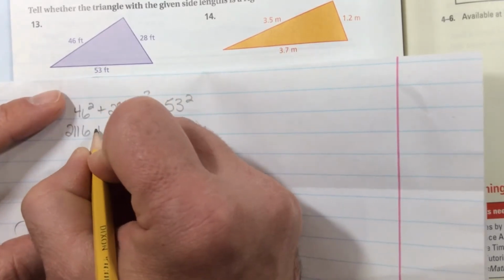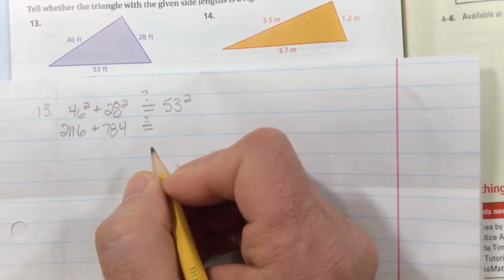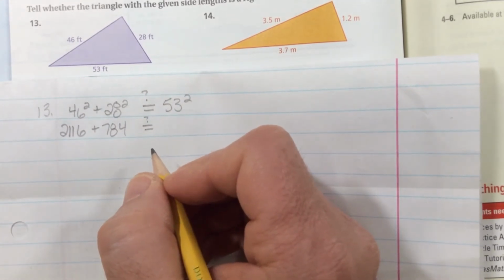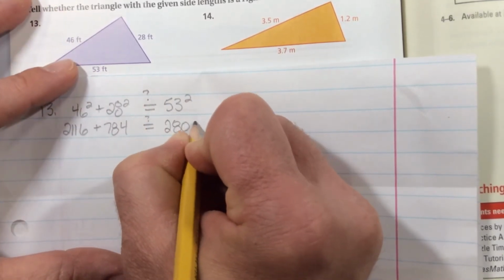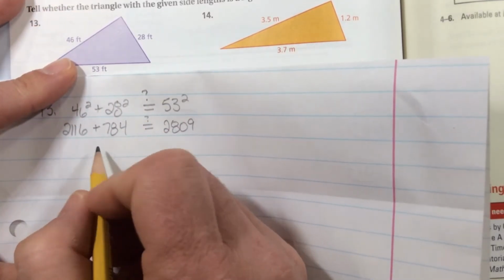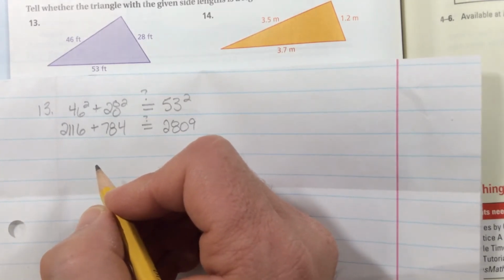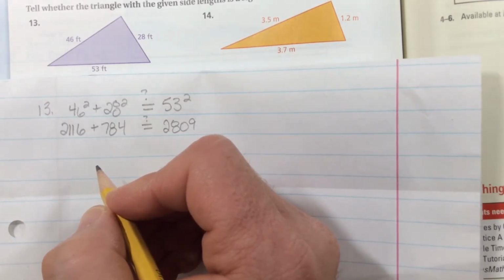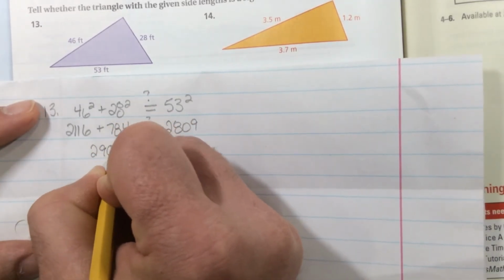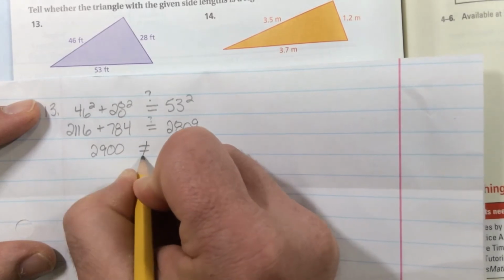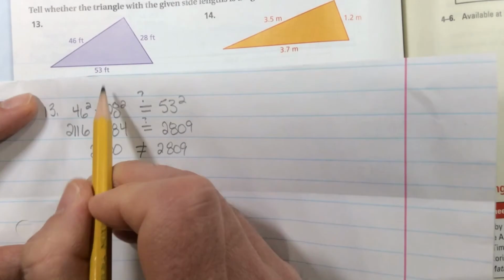And 53 times 53 equals 2,809. We'll add these together. 2,116 plus 784, and we get 2,900. That does not equal 2,809. So this is a no.